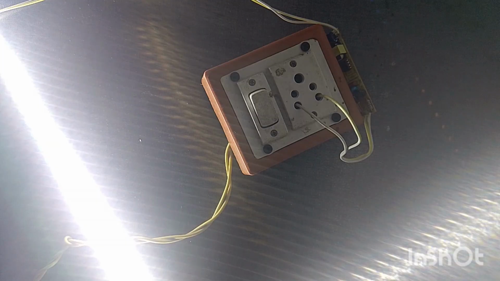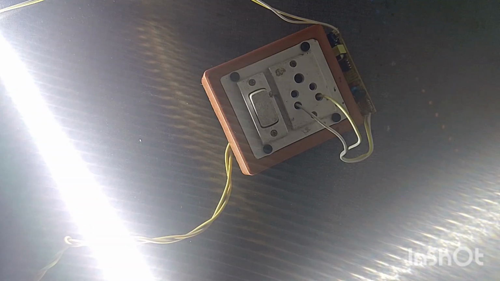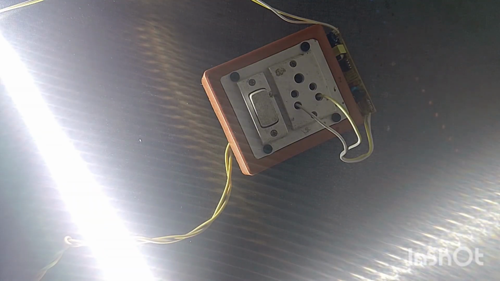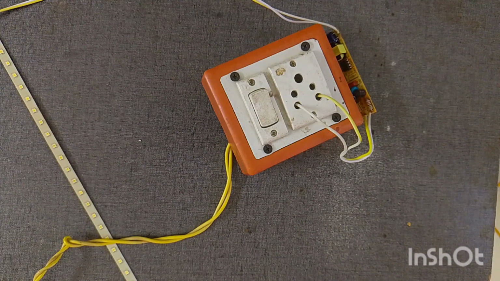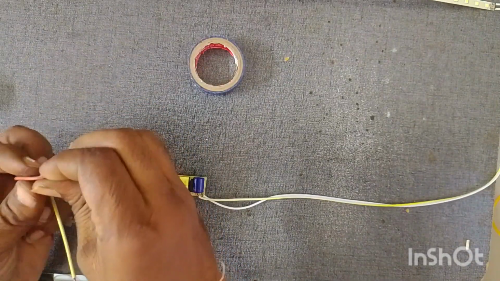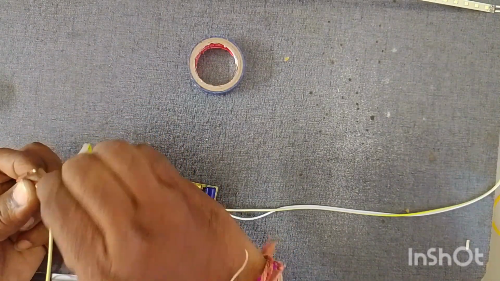Now I will again insert this LED strip into that white colored panel, because the brightness is very large, so we can't directly see. That's why we have to introduce this LED strip back into the panel, the white colored LED panel, that LED tube.